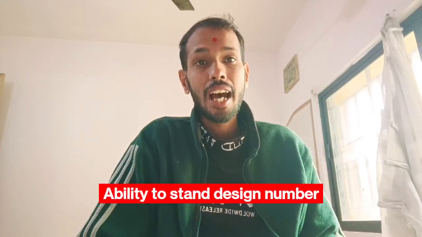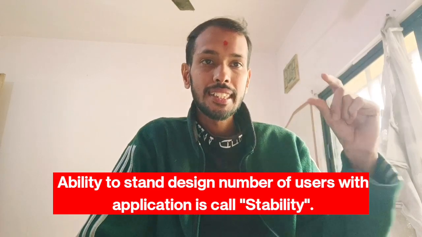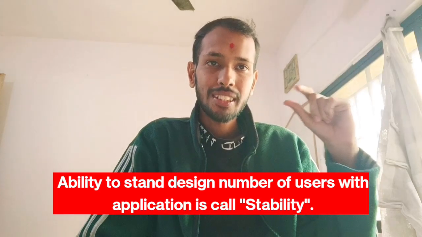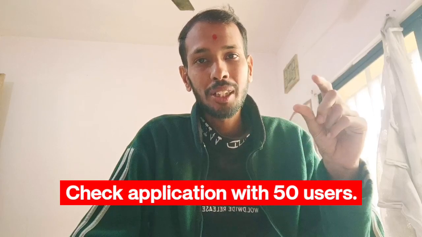So first we see the stability of an application. What is the definition of stability? Stability is the ability to stand the design number of users with the application, and that is called application stability. What is the design number of users? Design number of users is nothing but applying load testing on your application with a specific number of users, like 50 users.